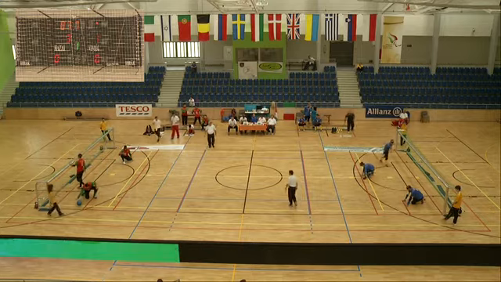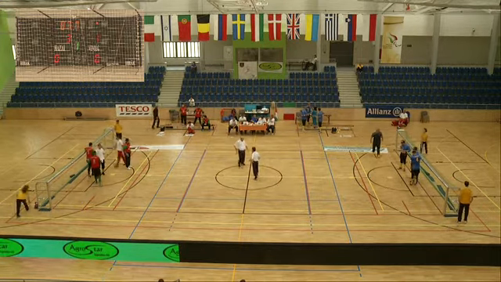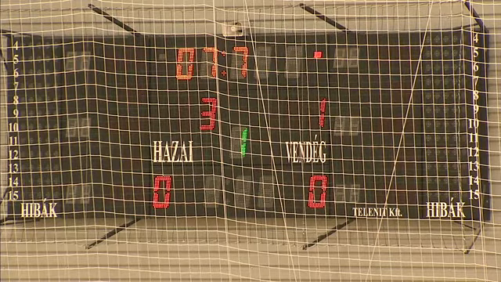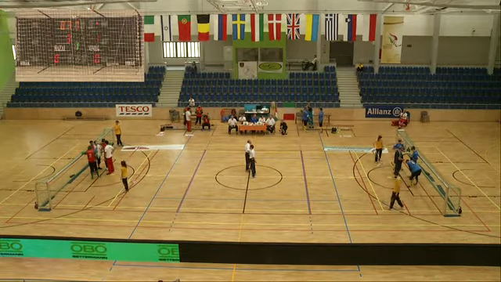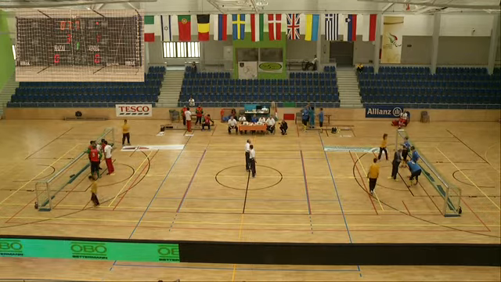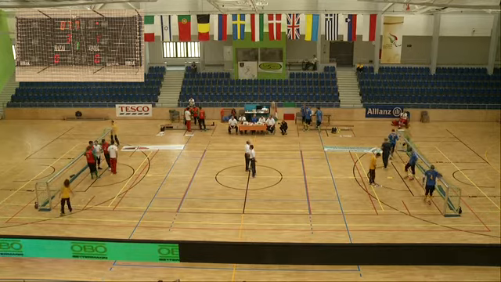So now we have a timeout for Portugal. We have 7.7 seconds remaining for the first half. And Ukraine are leading 3-1. So that's Ukraine 3, Portugal 1. Portugal have called a timeout. They will take the next shot, and we have 7.7 seconds remaining during this first half.